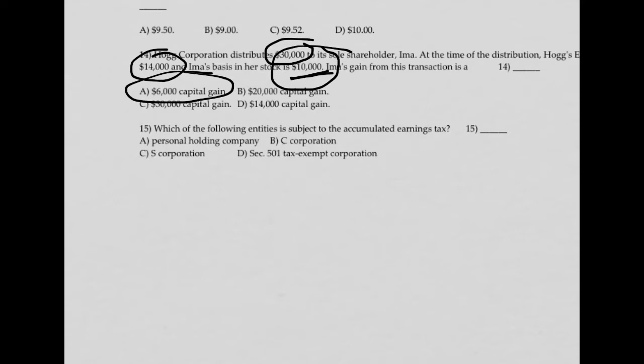Which of the following entities is subject to the accumulated earnings tax? Personal holding company. Well, that doesn't mean anything necessarily by itself. If you said personal holding company corporation, technically you could ask, are they going to be subject to the accumulated earnings tax? The answer is no. They'll only be subject to one and not both. So that's why that doesn't work, because it only gets subject to one, not two of them.